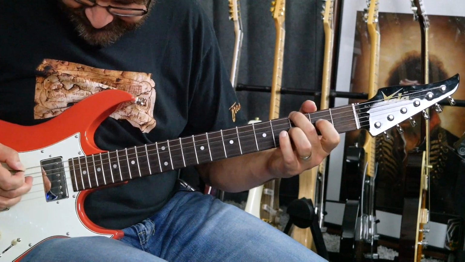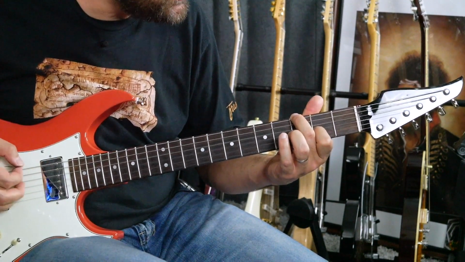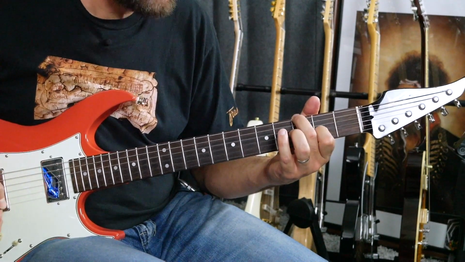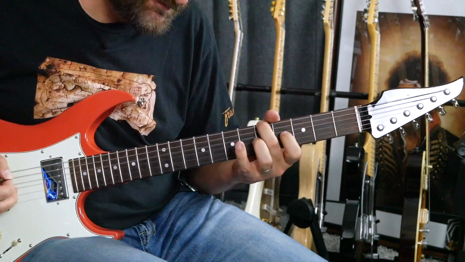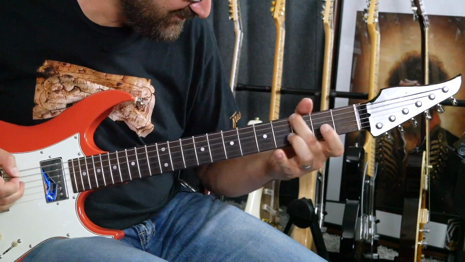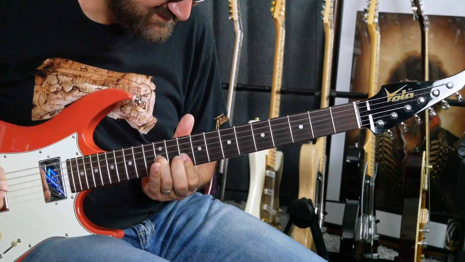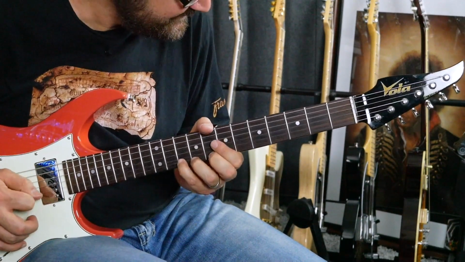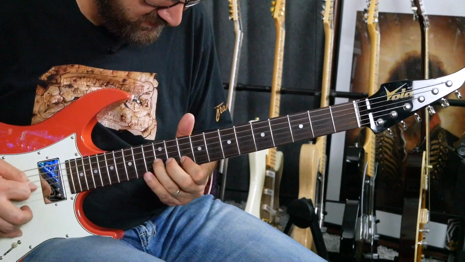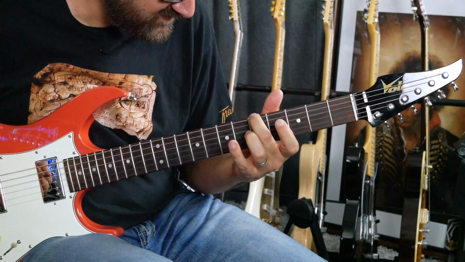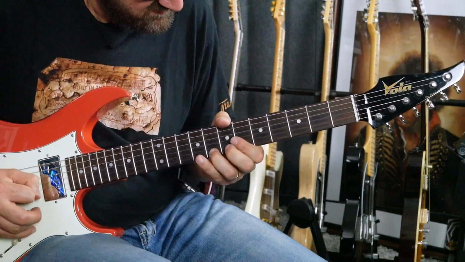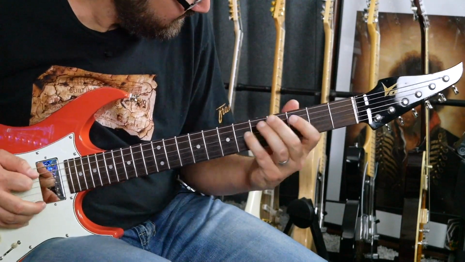Maybe I can even do something like this. See, I approach this note on the 3rd string by adding to that an open string. And then you just search around. Here's that lick. And so forth.